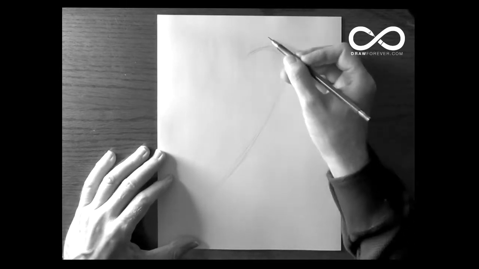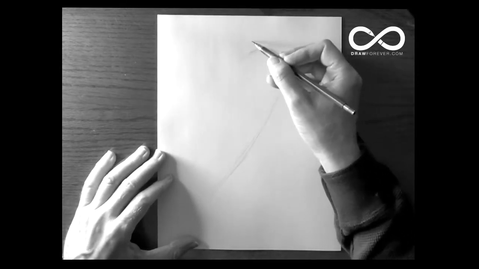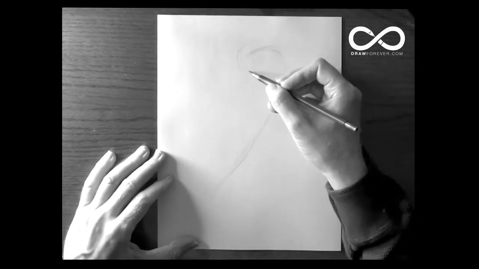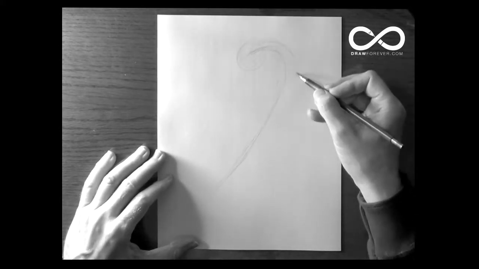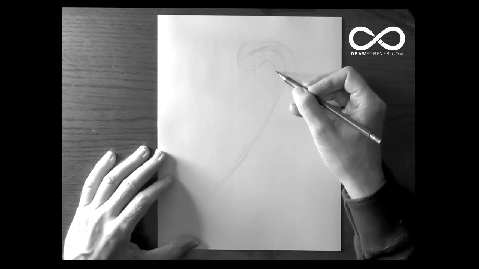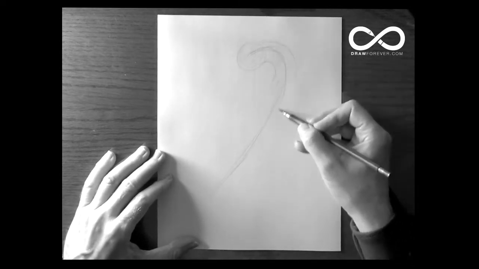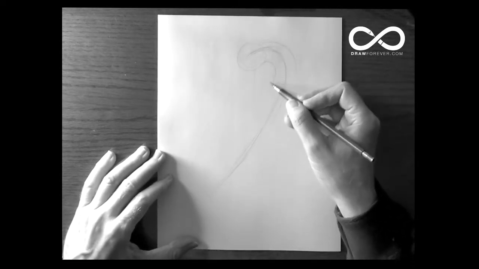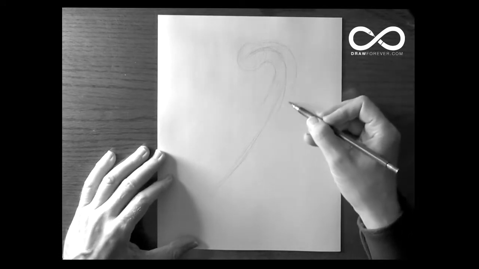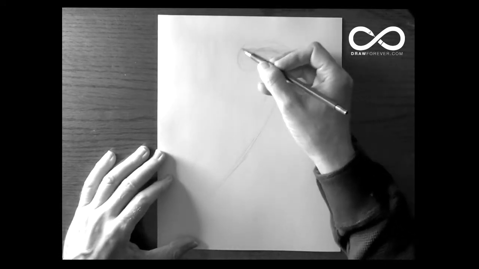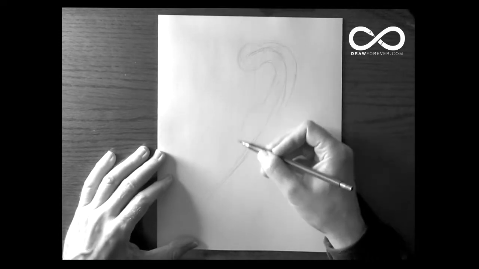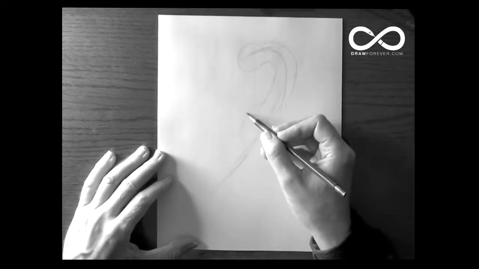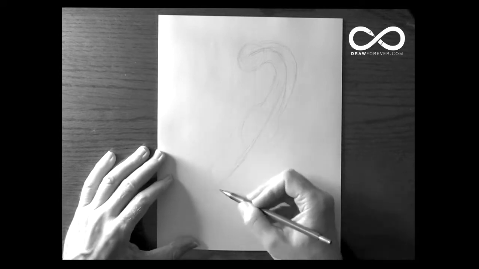It's going to be something like this, meaning the head's going to be turning roughly here. The neck's going to come around, and then the body's going to twist. Now, just like on a human, you still have the three main forms of the torso, which is the head, the rib cage, and the hips.